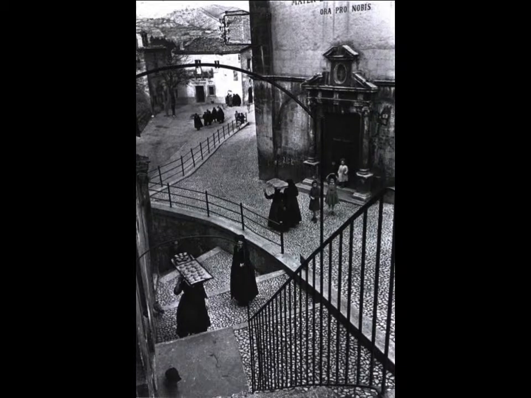How is line used in this piece by Henri Cartier-Bresson? This is a photograph, but line is still being used. Just look carefully.